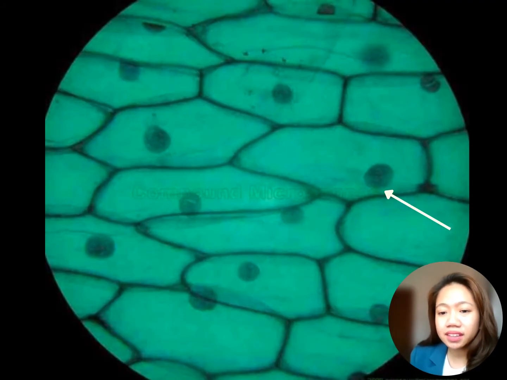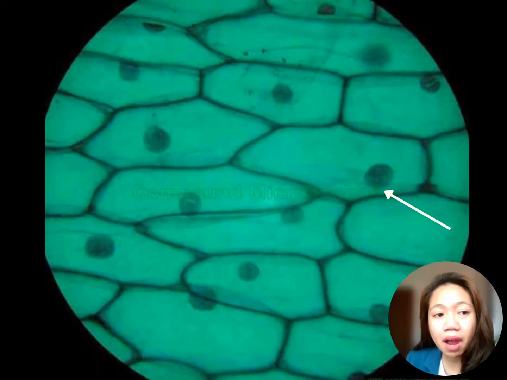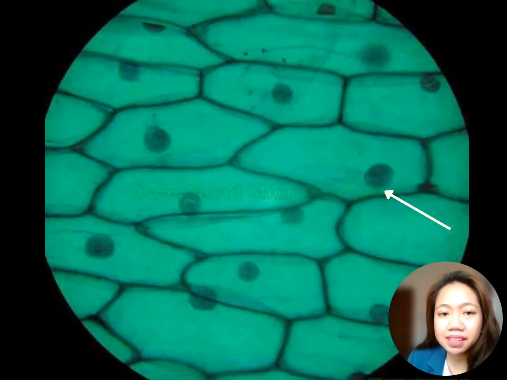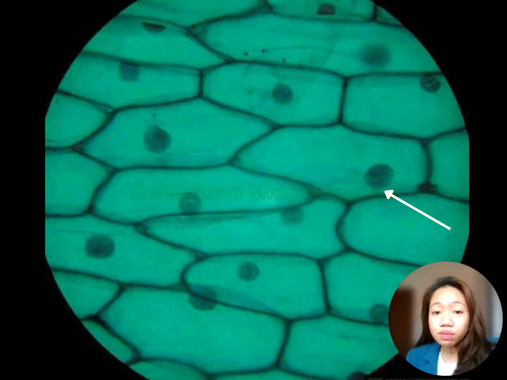Now, looking at this slide, I hope you do recognize this. This is one of the pictures taken from our experiment number 1 involving particularly Allium cepa, or the plant cell. As you can see, the cells are large in size. If you would like to try to make your own observations, the cells are significantly larger.